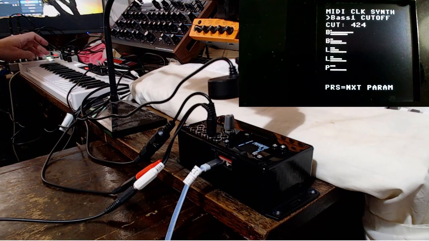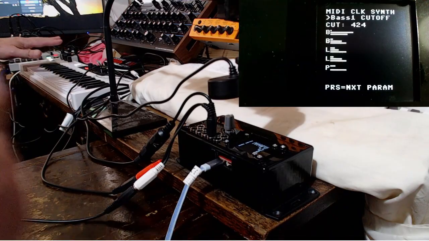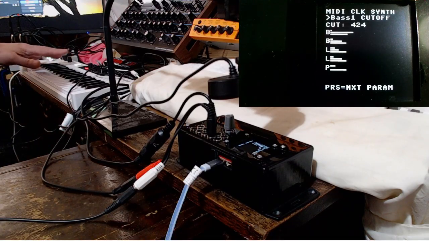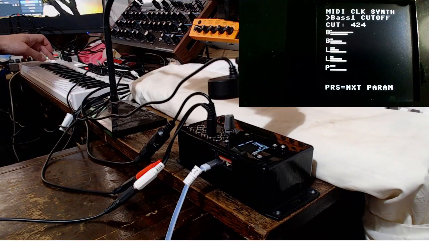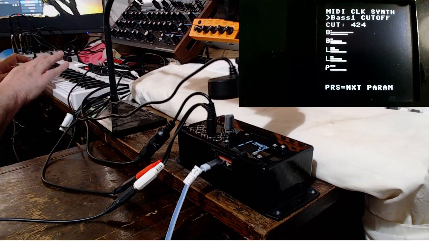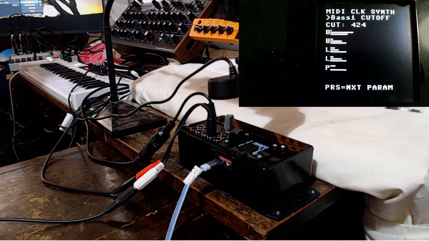So I'll be changing the MIDI channel on the Arturia KeyStep. So we're on channel 1 now. So we've got that. Channel 2, we've got another bass. And I think I've got to sort out the note priority as well.